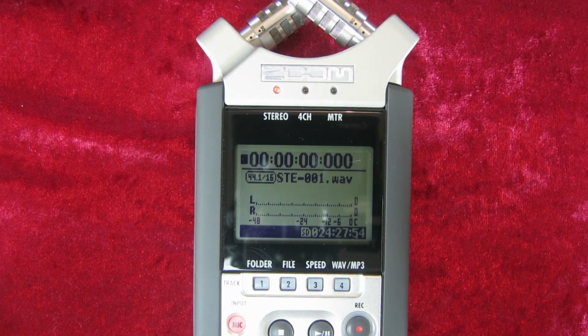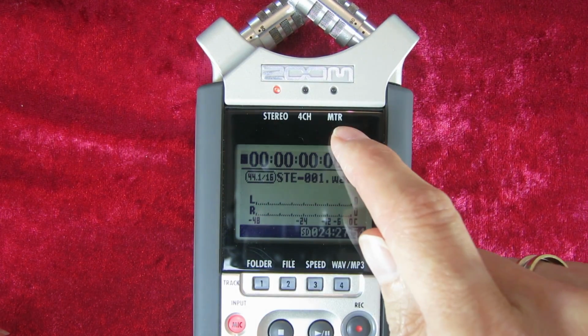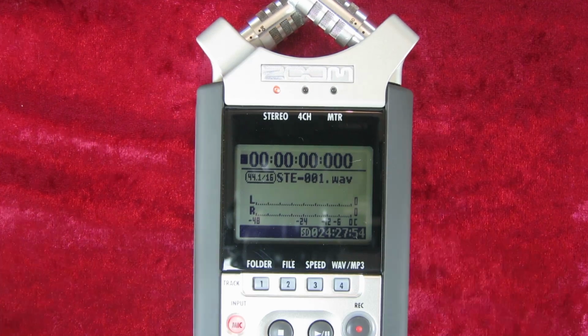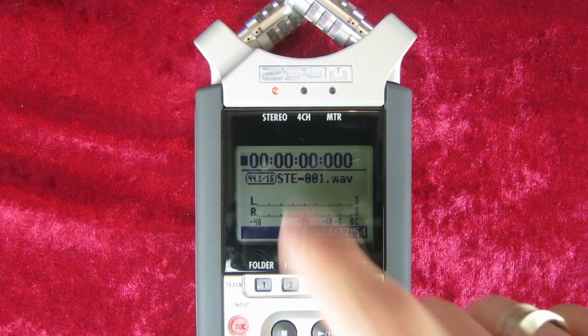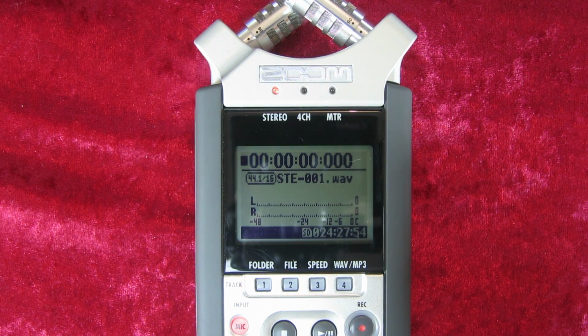In this video I'm just going to show you how to move a track or a recording from stereo over to multi-track so that you can lay a new track over it, and also add sounds to it. So I've created a recording of my voice here. This is the recording, and I want to move it over to multi-track because I want to add some tapping sounds to it.